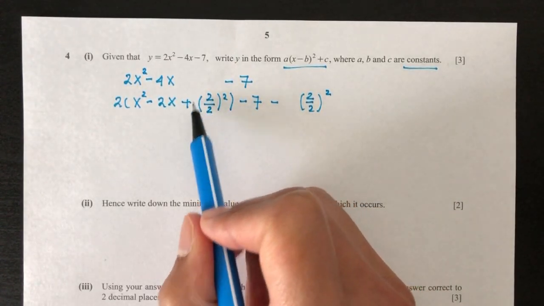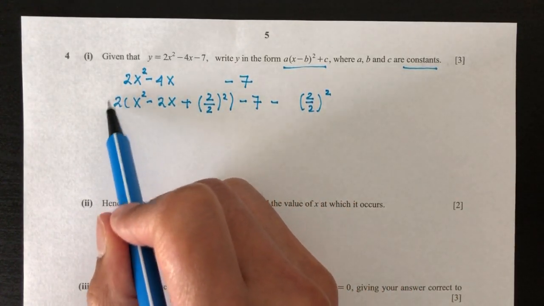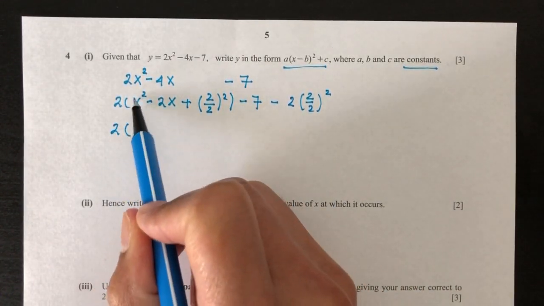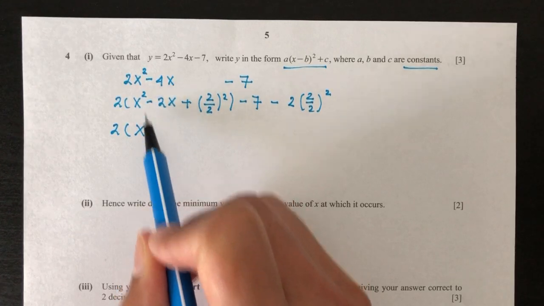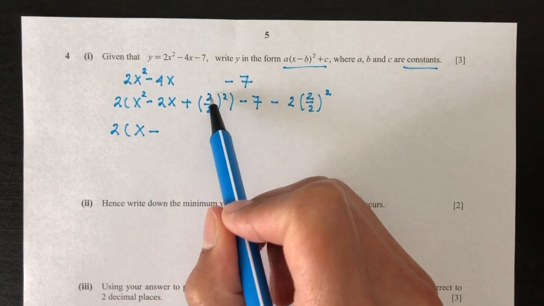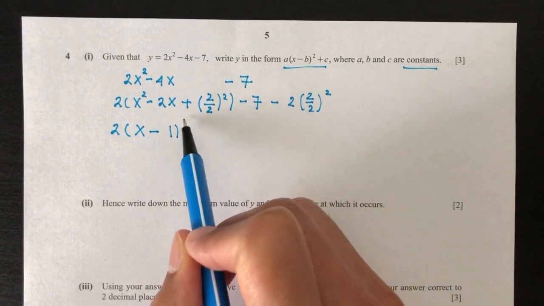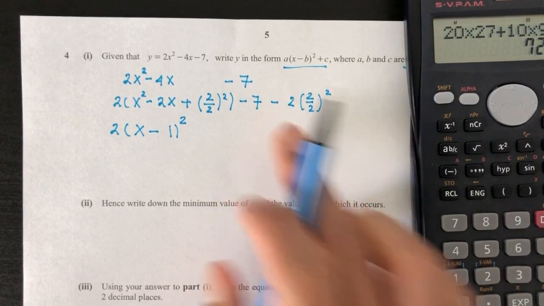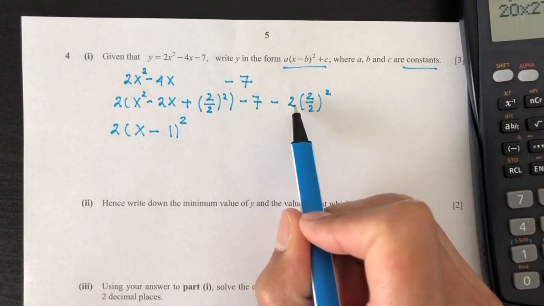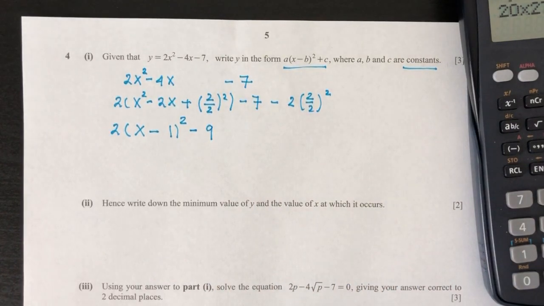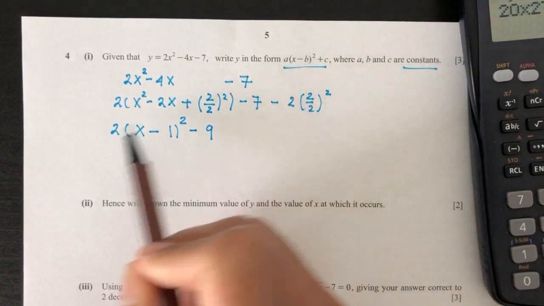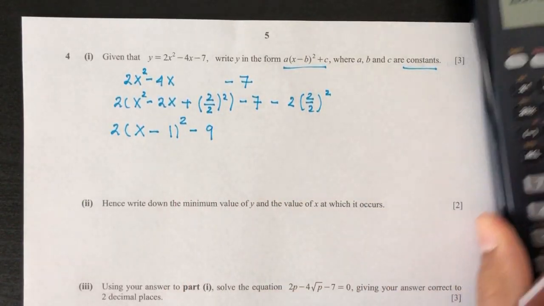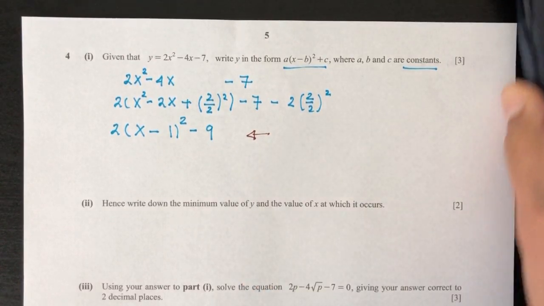Now, since this was inside the bracket with 2, we also have to take the 2 out. You will have 2 here. Now we can simplify. This will be 2, here we have x, that will be x, here we have minus, that will be minus, and 2 divided by 2 will be 1, and we have square. Now here we have minus 7 minus 2, that will be minus 9. So as you can see, we have a as 2, x minus b is 1, and c is minus 9. This is your complete square form.